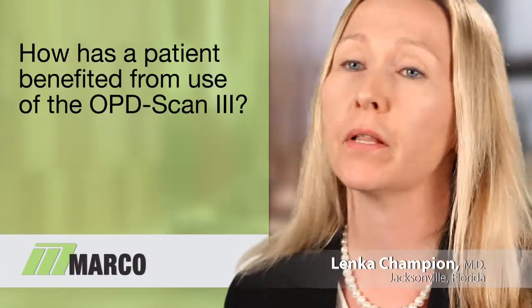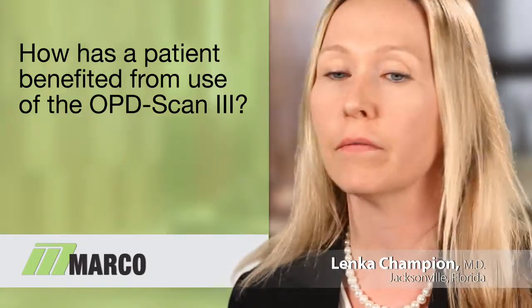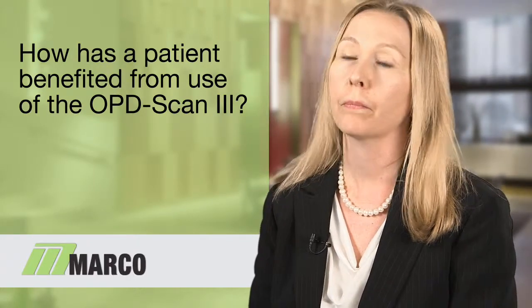Well, I think the OPD scan is a wonderful tool, especially for patients who have had multifocal implants. I have certainly, as any other surgeon, had a patient with an outcome that is less than ideal. I can think of specifically one patient who, after his surgery with an uncorrected vision of 20/25 J1, nicely done surgery with a nicely centered implant, was still unhappy.